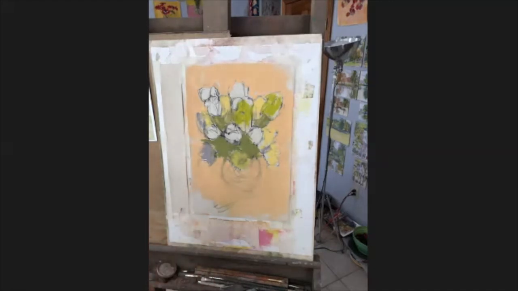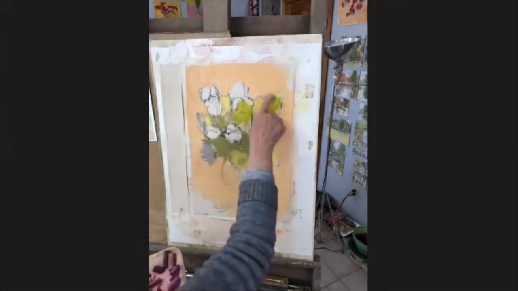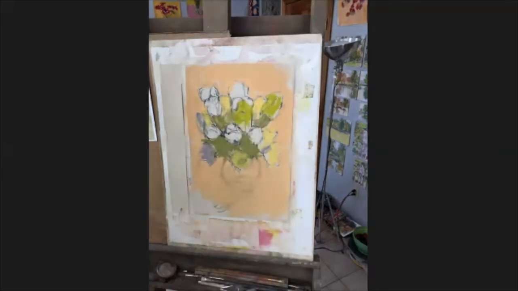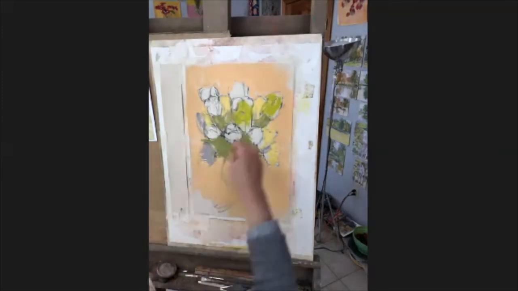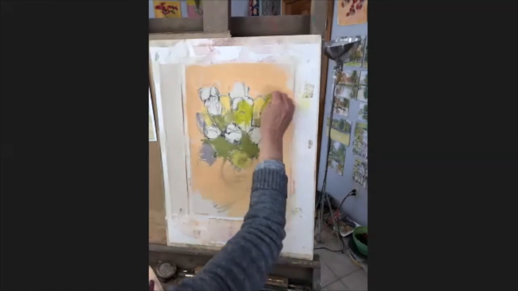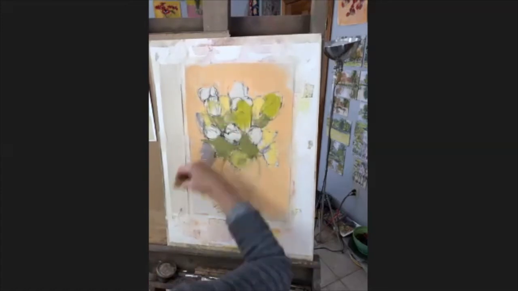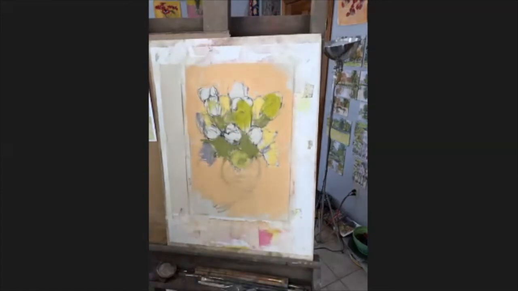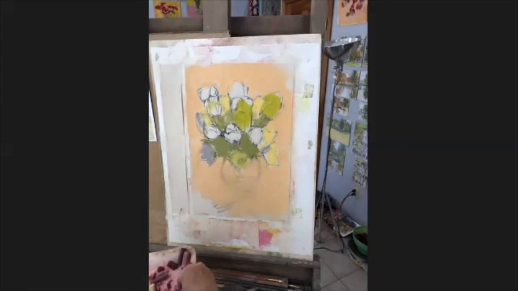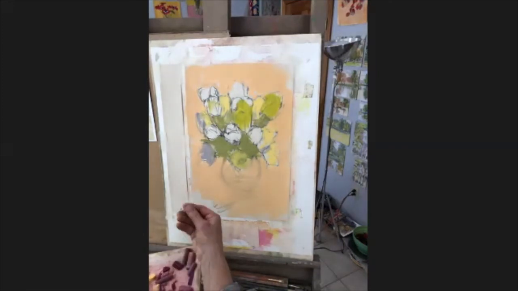I think it's going to be important next to get in a sense of where we're headed with the value differences on the tulips. So let's just get those in here. So let's get a sense of where we're going with the warm side of the tulip.